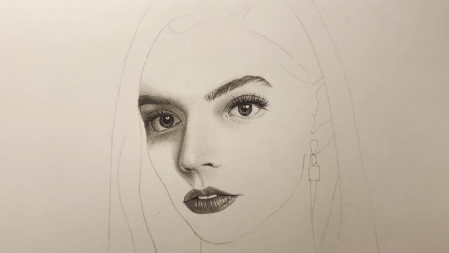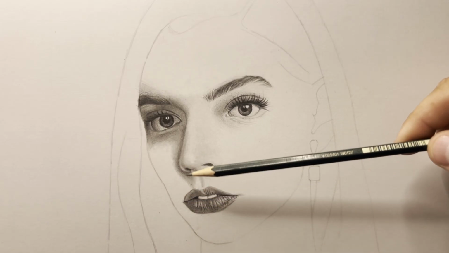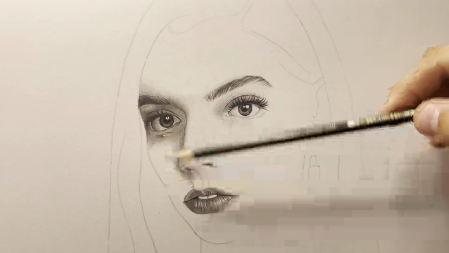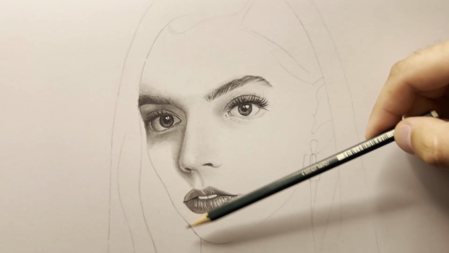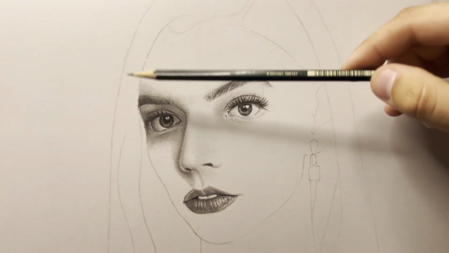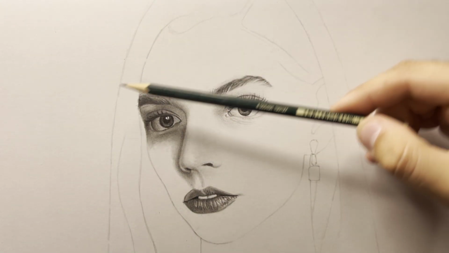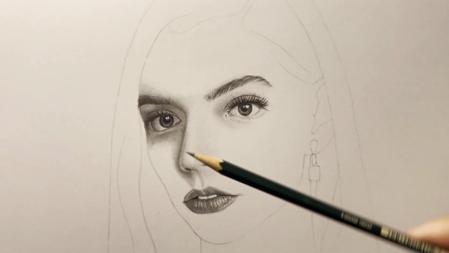So, let's start with the shadowed part. I'll take probably a 2H pencil and begin building the tone. Let's first do this part of the face and this shadow area, and then we'll gradually transition into the light.